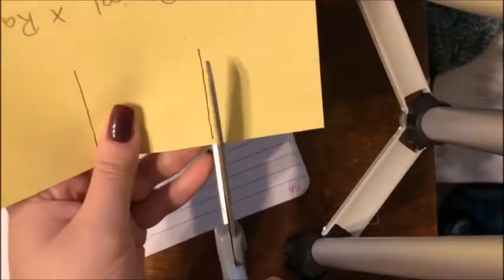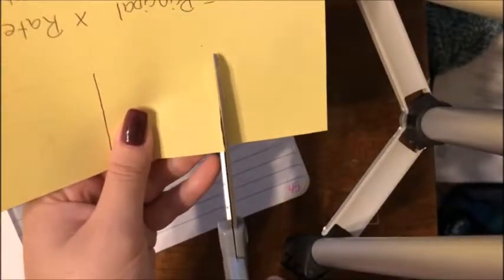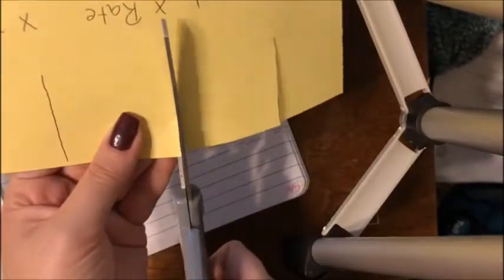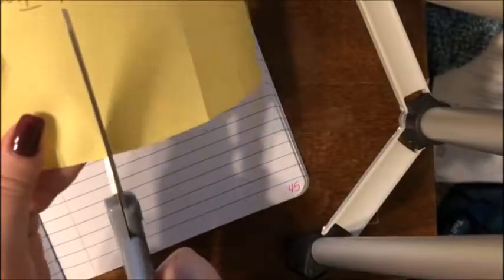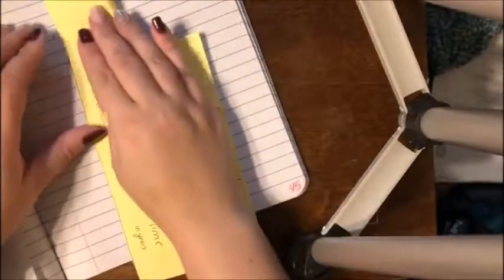And then this foldable, you're going to cut along the solid line. And then you're going to fold it down along the dotted.